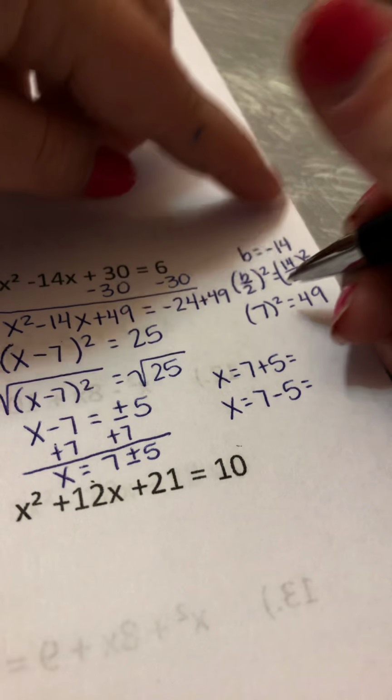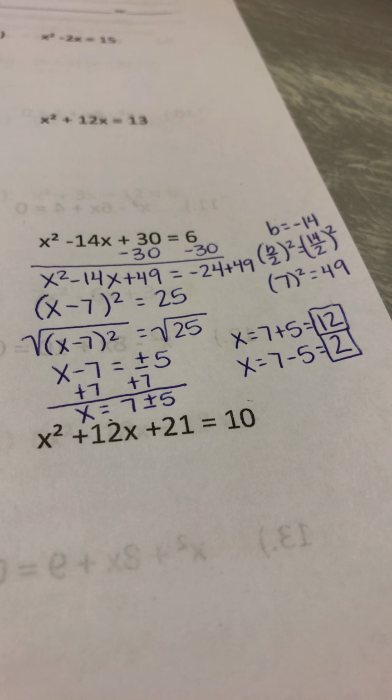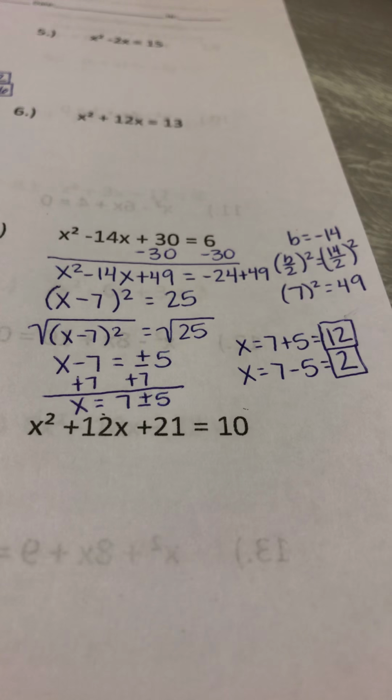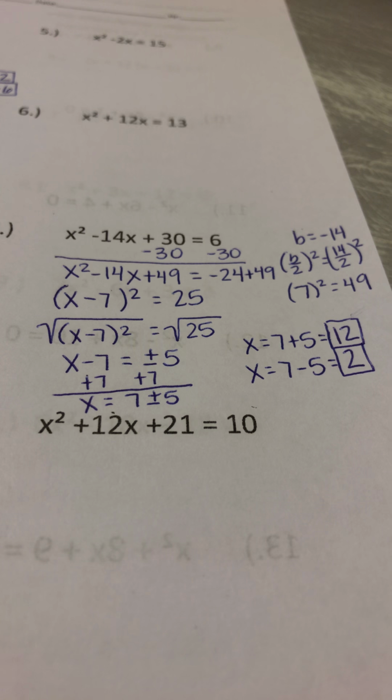So these are the steps I'm following for completing the square. I went kind of fast on this one. If y'all need to go back and watch the video again or have the sub pause it for you, have them pause it for you. And if you have any questions, you can always send me a question on the Remind app.